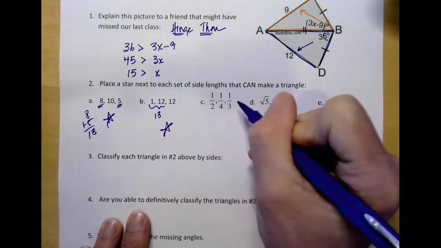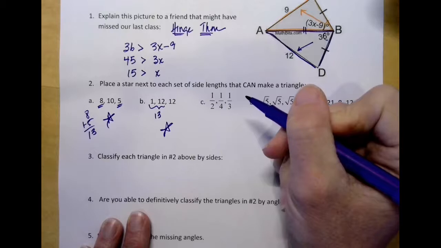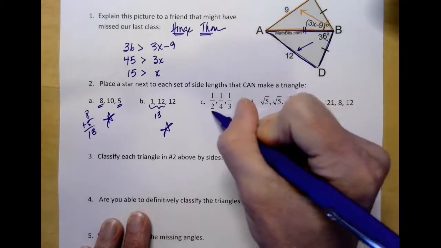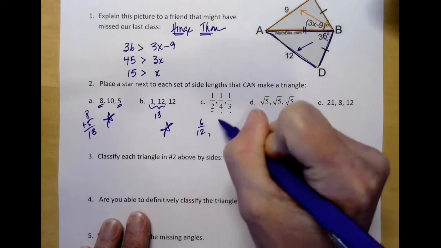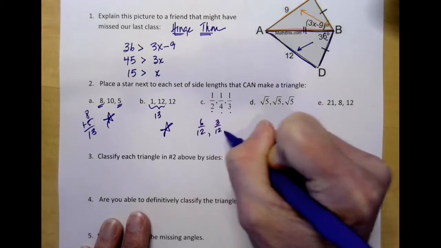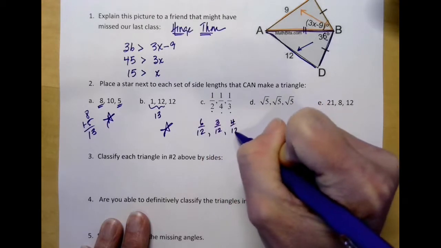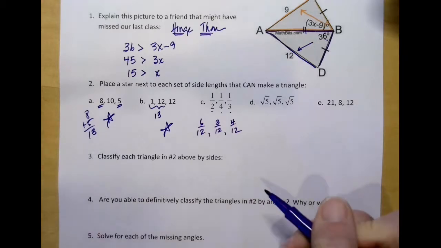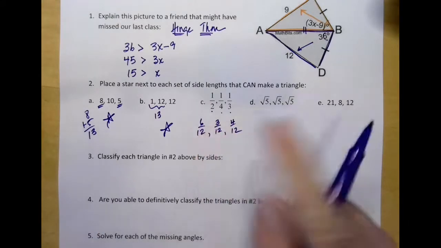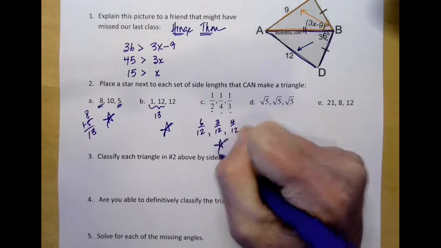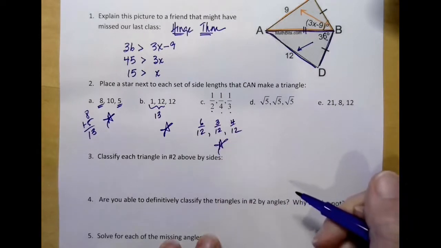All right, let's check out these fractions. In order to put them all so that I can compare, I need to put them with a common denominator. And when I look here, I'm looking at twelfths. So I'm looking at 6/12. I'm looking at 3/12, and I'm looking at 4/12. Can I add my two smaller and have that be bigger? So 7/12 is bigger. Yep, I'm good to go here.